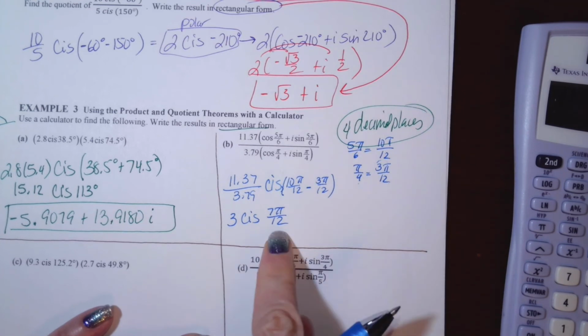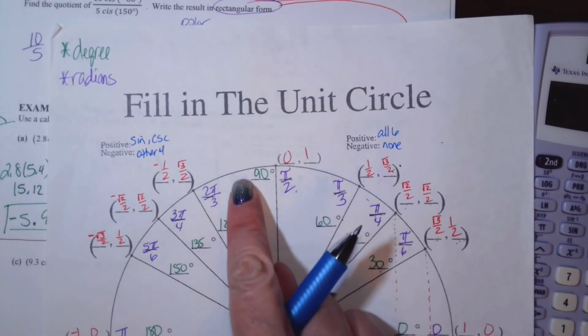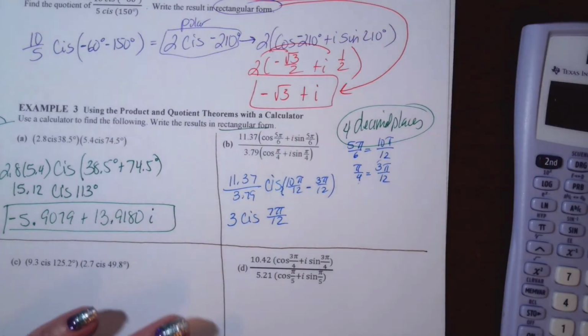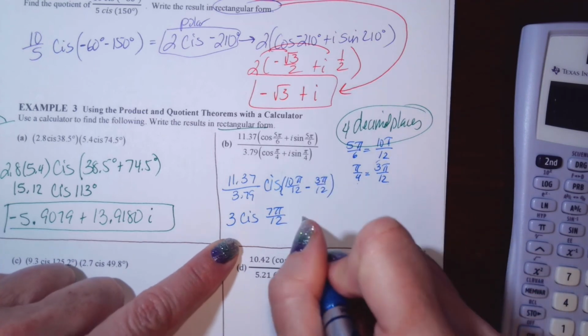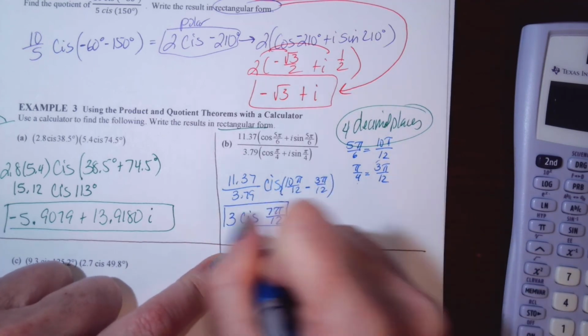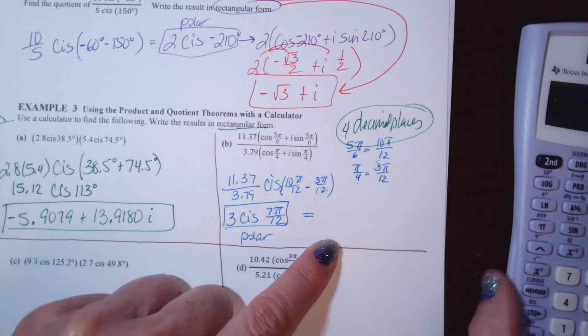7 pi 12ths. Well, where does that fall on my unit circle? 7 pi 12ths. It's just bigger than 6 pi 12ths, and 6 pi 12ths would be pi half. So an angle of 7 pi 12ths is going to be right in here in quadrant 2. And once again, my cosine value should be negative, and my sine function value should be positive. I'm going to transform this to rectangular form. This is my polar form, but I need to put it in rectangular form to finish out the problem.